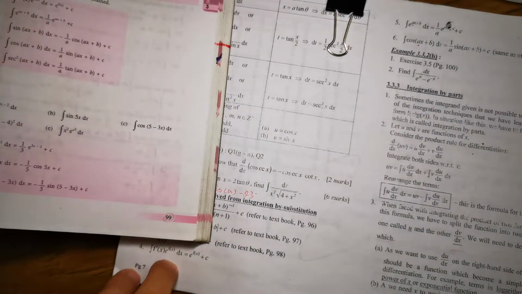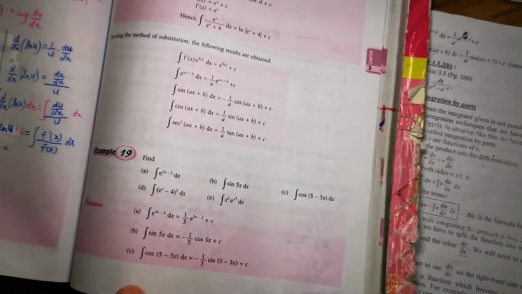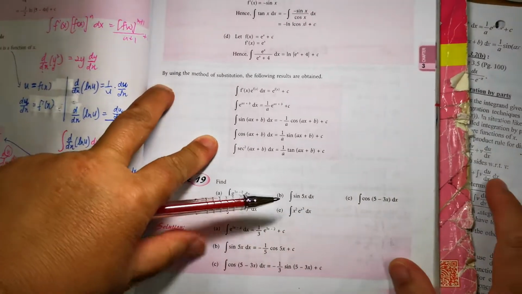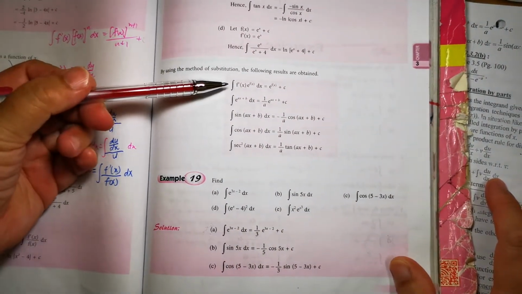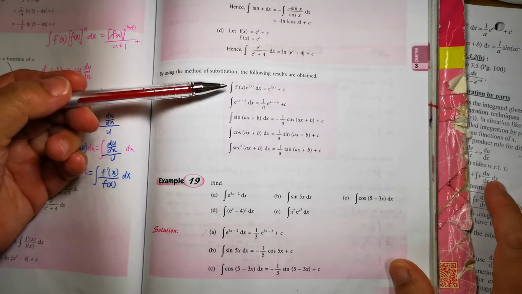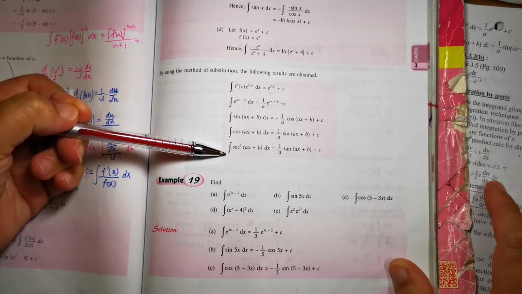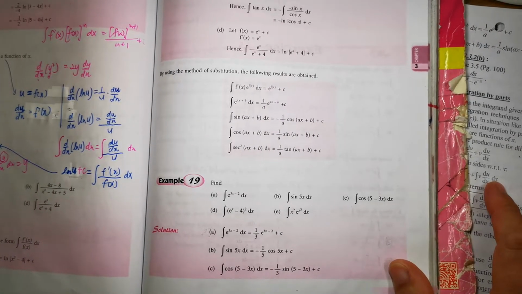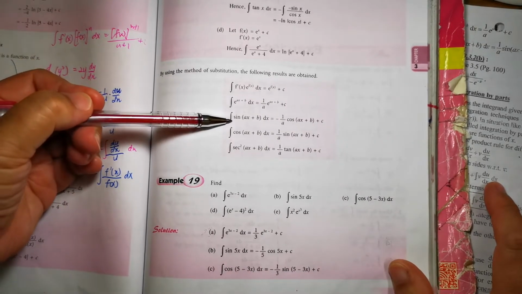Okay, where else? For 4, 5, 6, you see in your textbook, they just write like this. They just give you some other formulas that are derived from the method of substitution. They never show the proof. So I will still show. I will show this 4, 5, and 6.